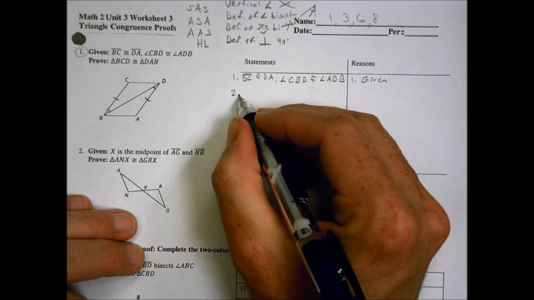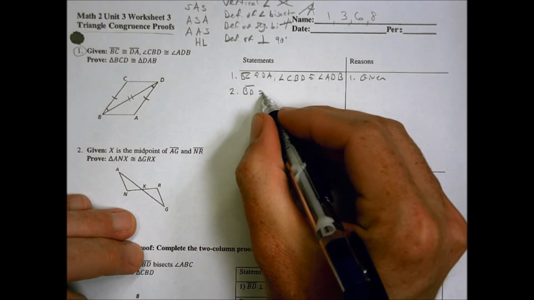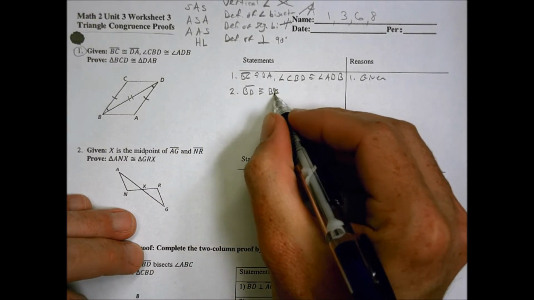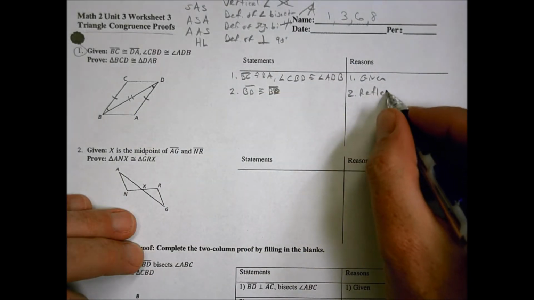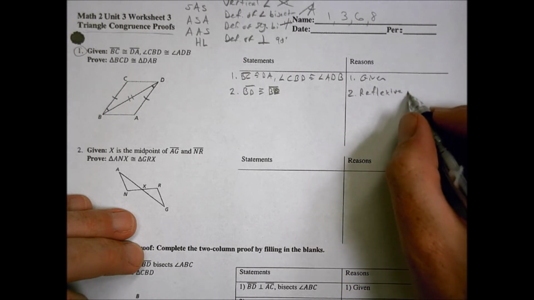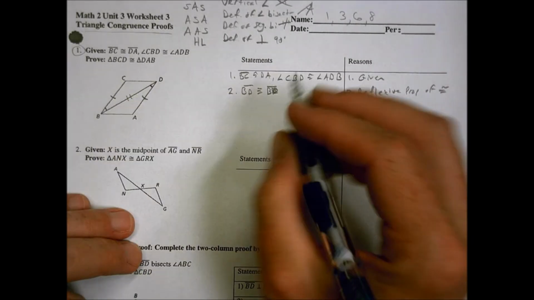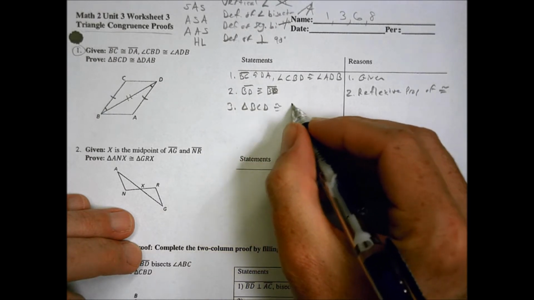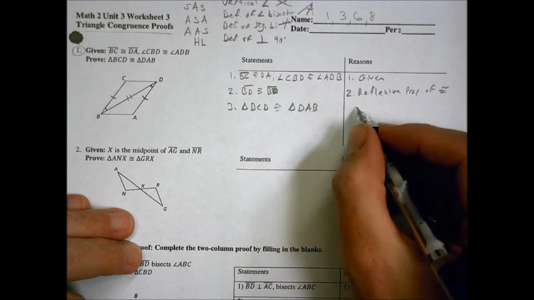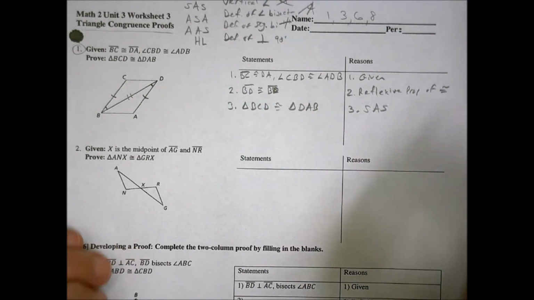For this question, I think the easiest thing to look at next is that BD is congruent to BD in the one triangle and the other triangle. And that is our reflexive property of congruence. Okay? So now we have a side, an angle, a side. And that's enough for us to prove that triangle BCD is congruent to triangle DAB. And so that is by side, angle, side. And that's the idea there.